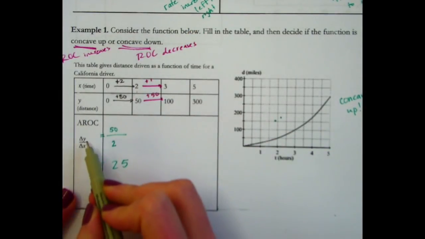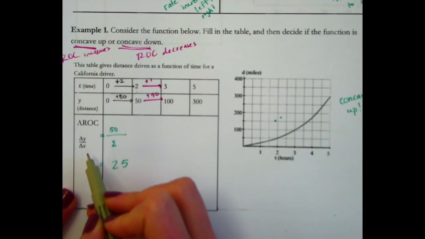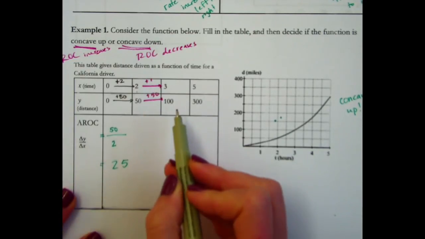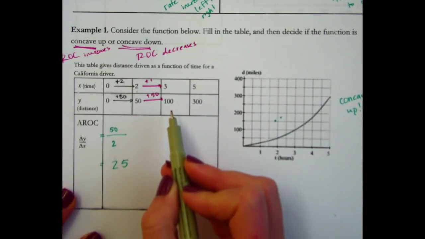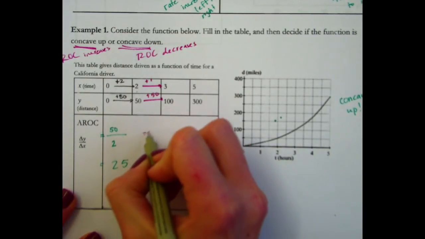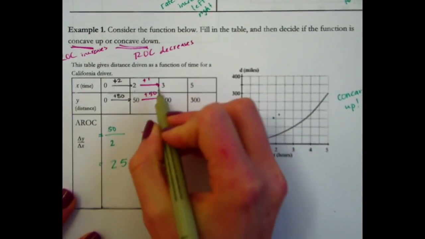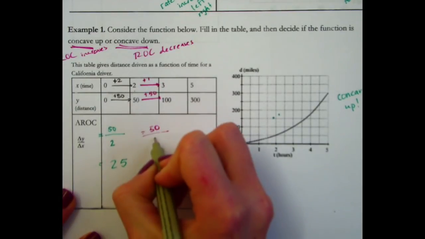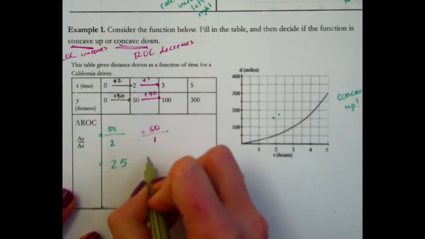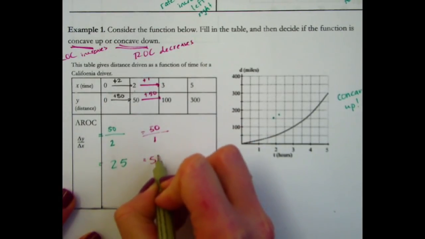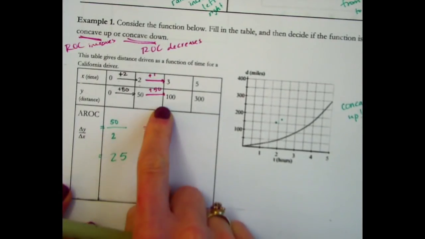Again, I'm using my AROC, my rate of change equation, change in y over change in x. How much did y change? It changed by 50. And how much did my x change? It changed by 1. So this time the rate of change is 50.